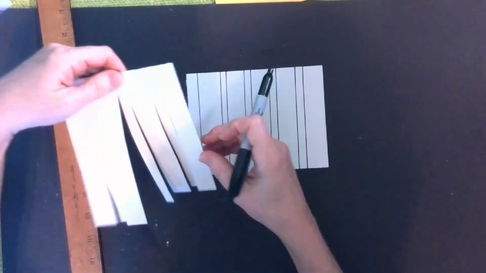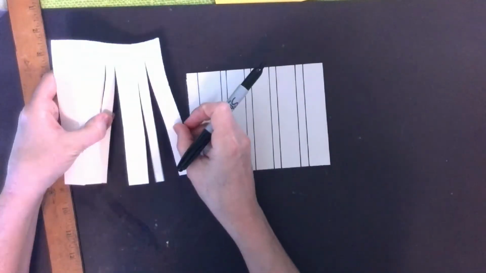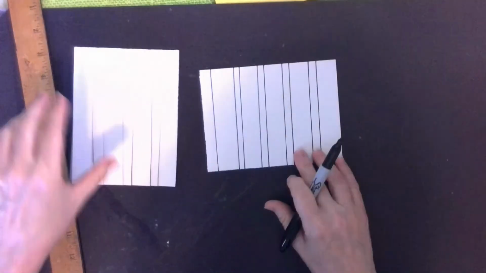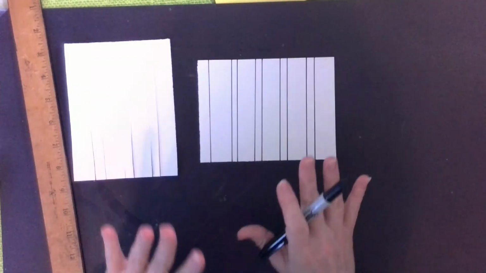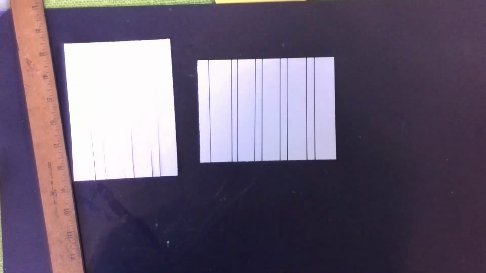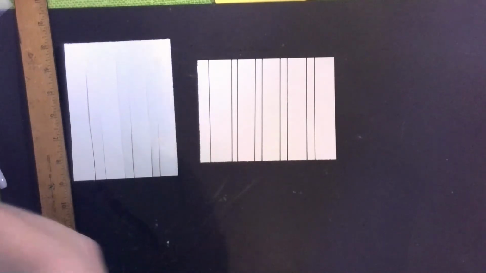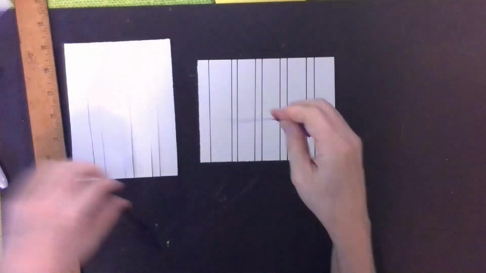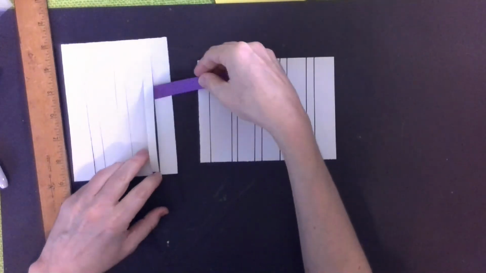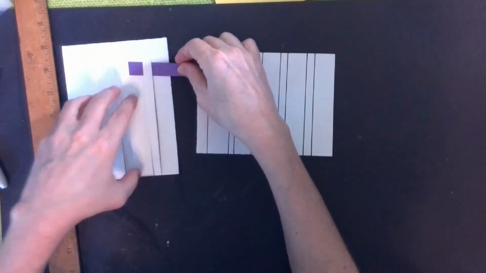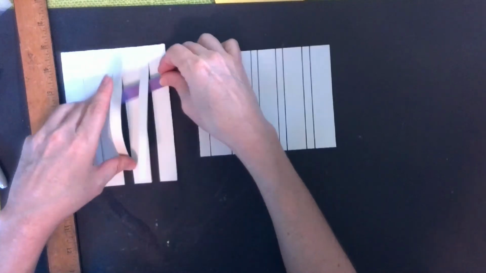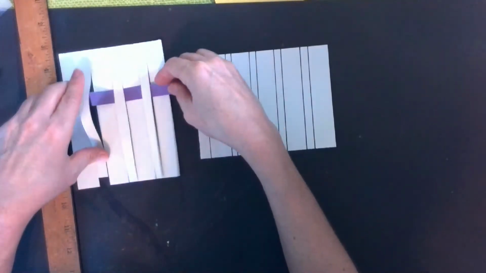So I tried to do the same thing here with thick and thin lines, just again for the comparison. Now weaving is when you take pieces of paper, and you go over, under, over, under, over, under.